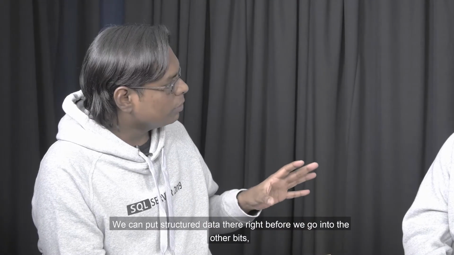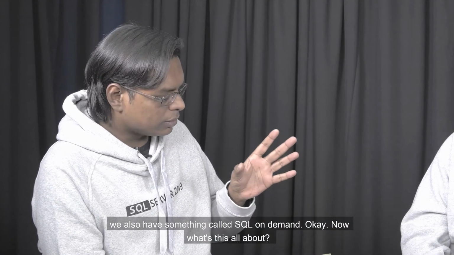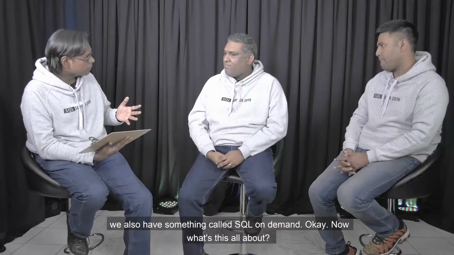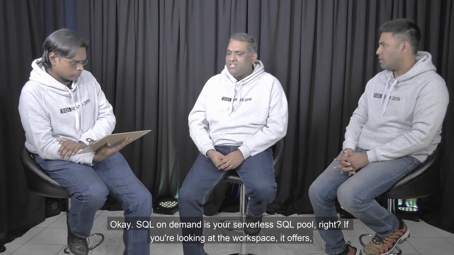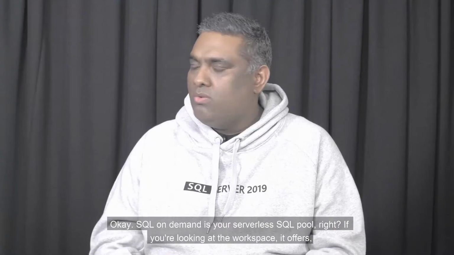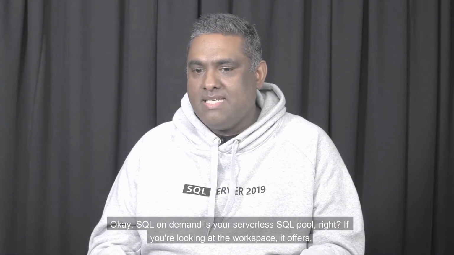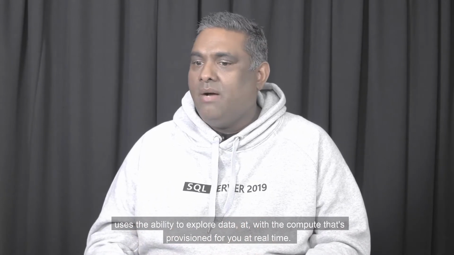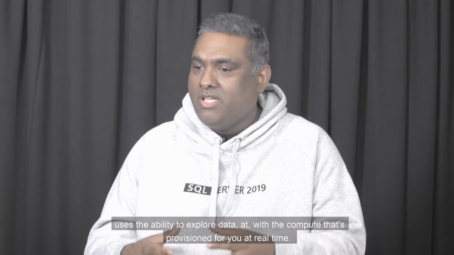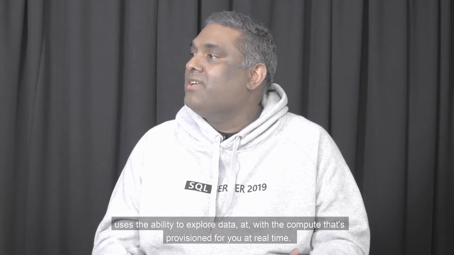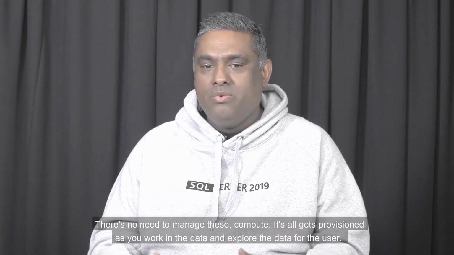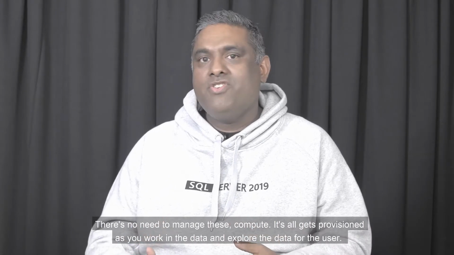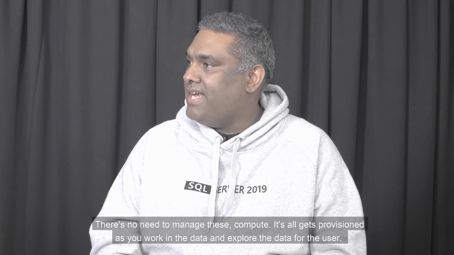Before we go on to the other bits, we also have something called SQL On Demand. Now, what's this all about? Okay, so SQL On Demand is your serverless SQL pool, right? If you're looking at the workspace, it offers users the ability to explore data with the compute that's provisioned for you in real time. There's no need to manage this compute. It all gets provisioned as you work in the data and explore the data.